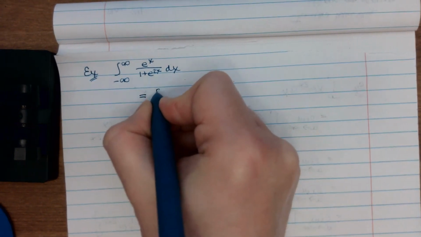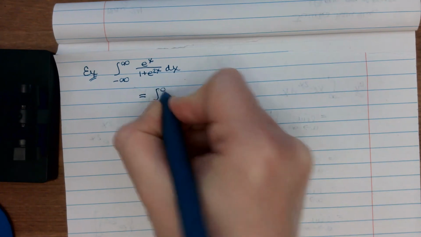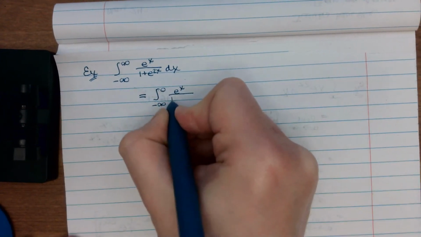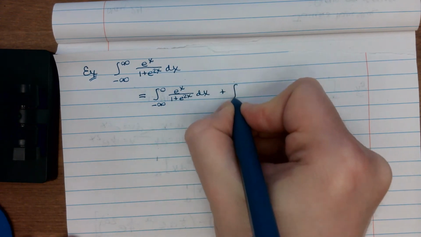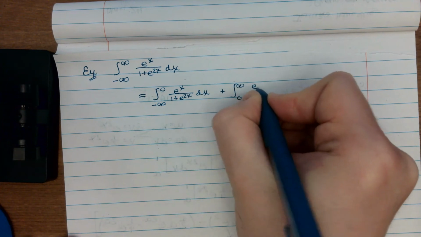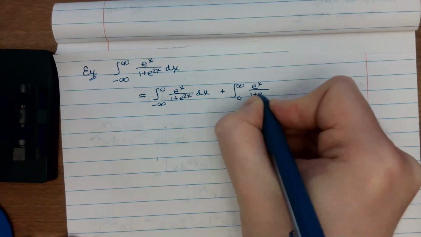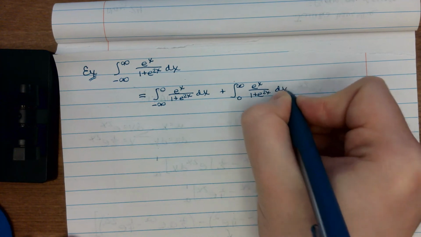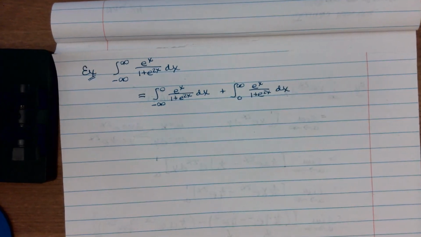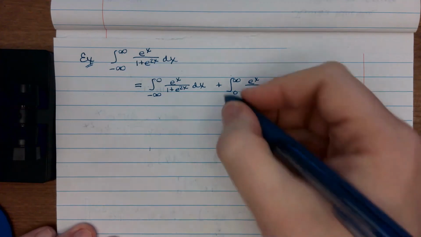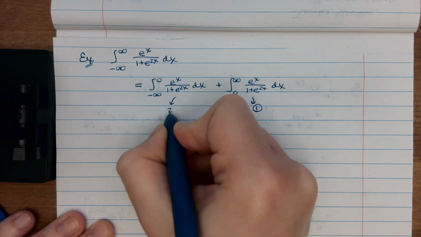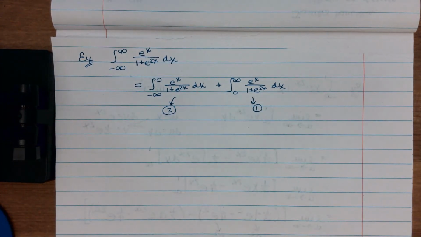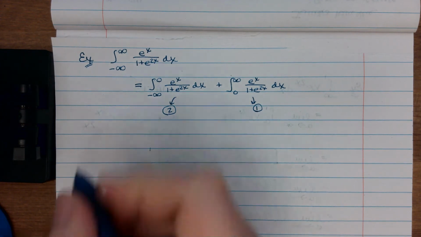I can say that this is the integral from negative infinity to 0 of e to the x over 1 plus e to the 2x dx, plus the integral from 0 to infinity of e to the x over 1 plus e to the 2x dx. I'm going to call this 1, mostly because it's just positive. It's going to be a little nicer to work with. I'm going to call this one 2. The idea is, let me figure out 1, get an answer. Let me figure out 2, get an answer. I'll add the answers together, and I'll have my final answer.